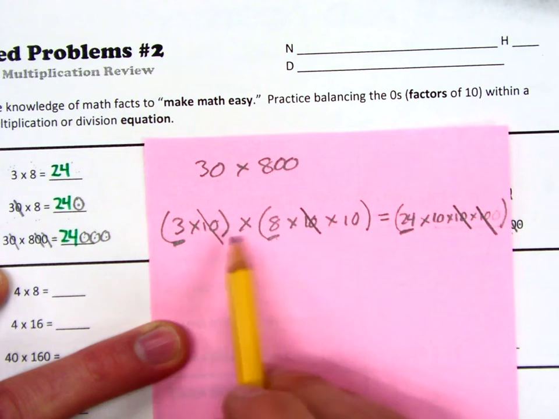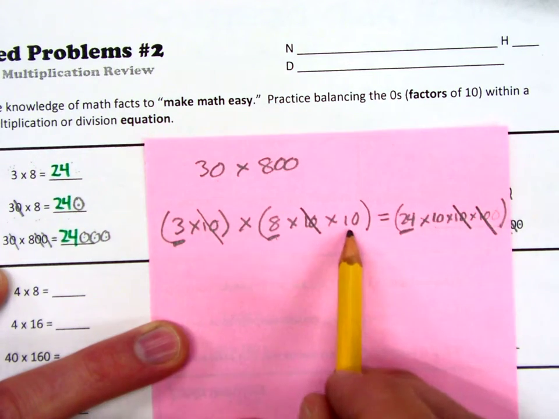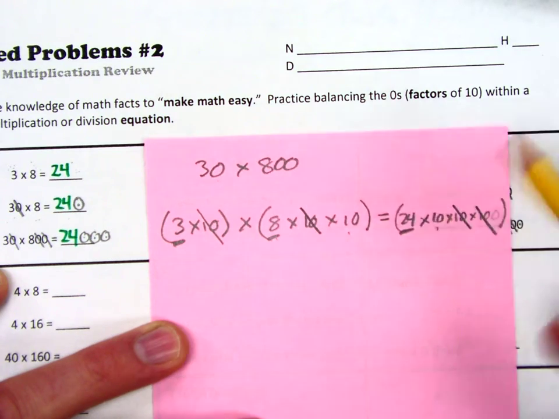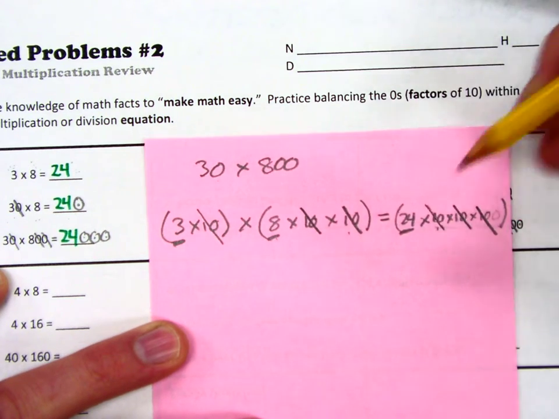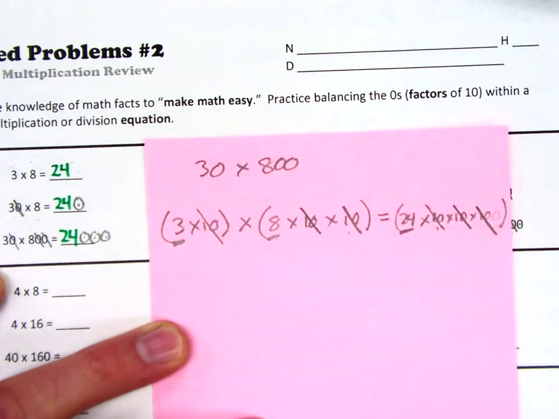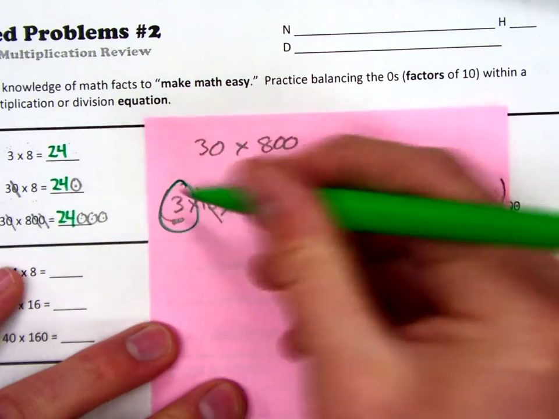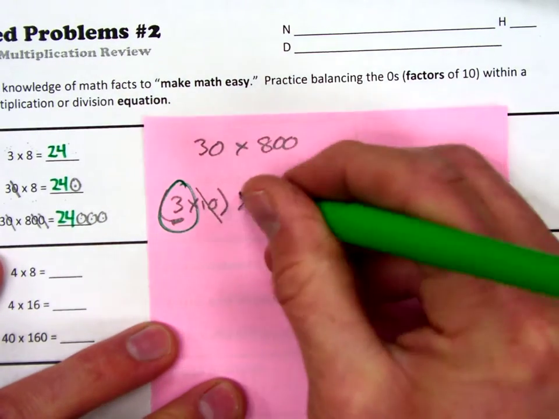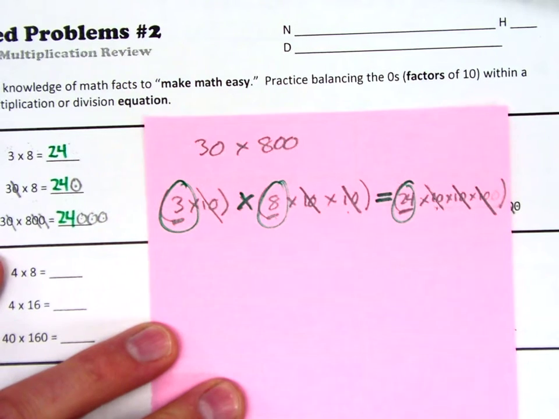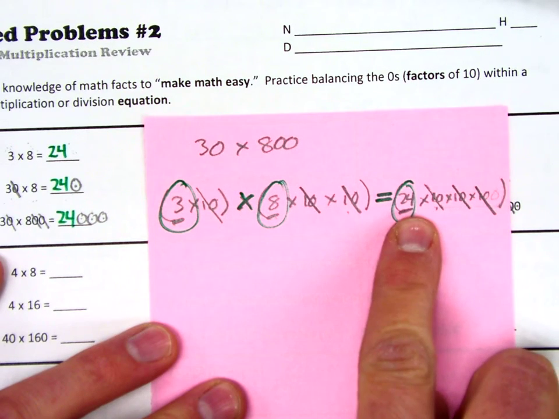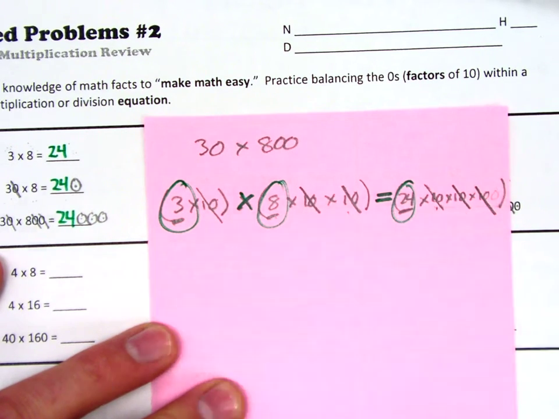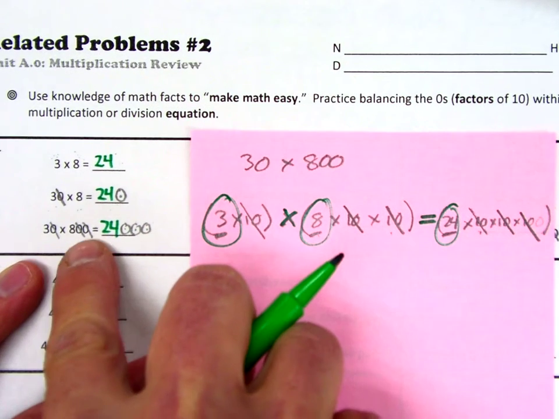And right now you'd see, just based on the number of things I've crossed off, I have a 10 and I have a 10 sitting here. And so if I were to cross off that final 10, what you see, all that's left over is simply the 3, the 8, and the 24, which is that basic math fact that they're studying. So this idea of factoring away those 10s and those balancing of them, that's what's really behind this trick of crossing things off.